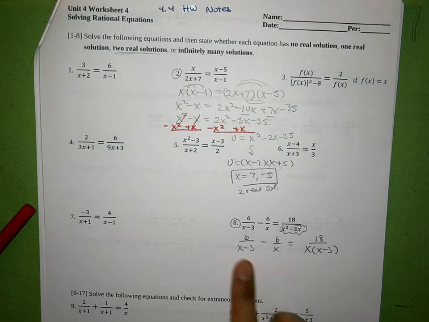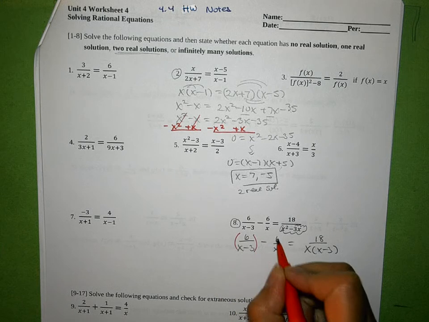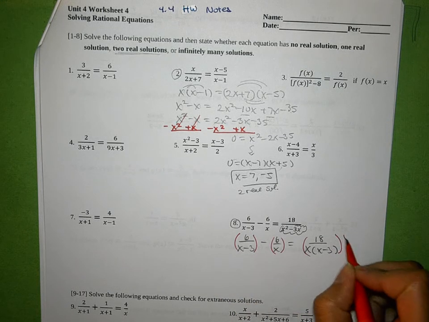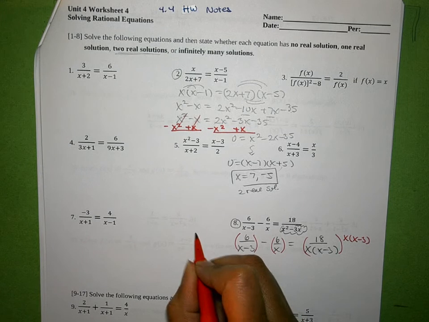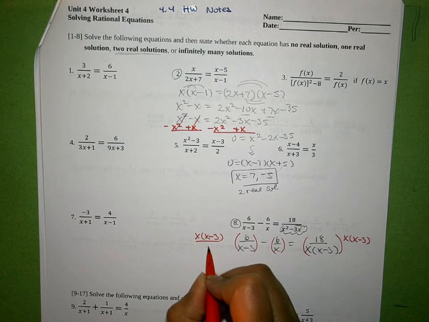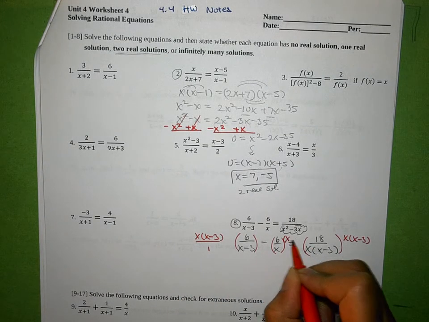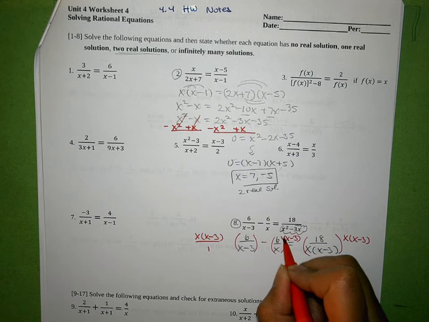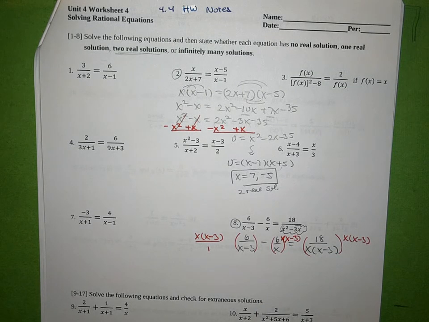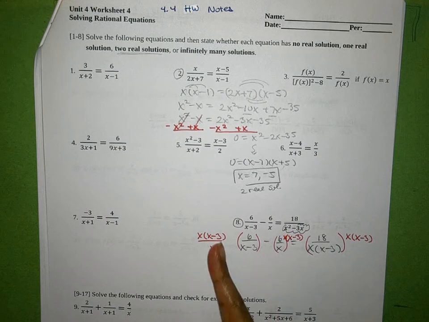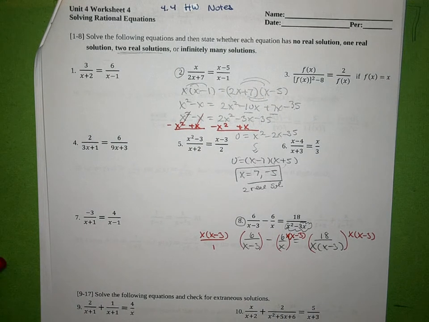So I look around, I have an x in common and an x minus 3. So I'm going to multiply every fraction by the x and the x minus 3. So I'm not trying to rewrite it with a common denominator. I'm just multiplying everything by the same thing and clearing it. As long as I do everything on both sides of the equal sign by the same thing, it's okay. What I'm doing to one side I must do to the other, so everything is staying equal.